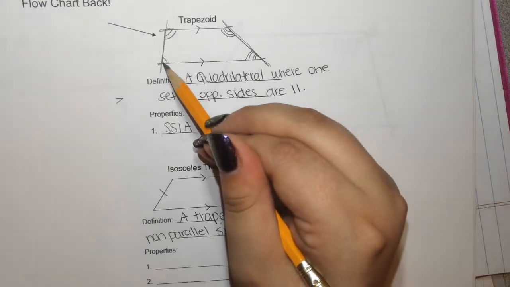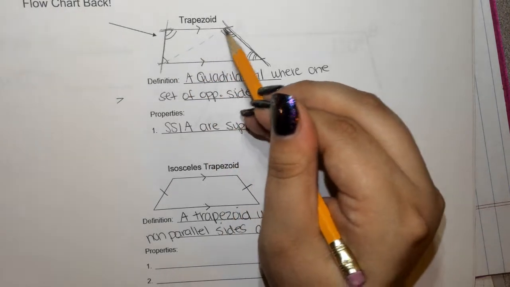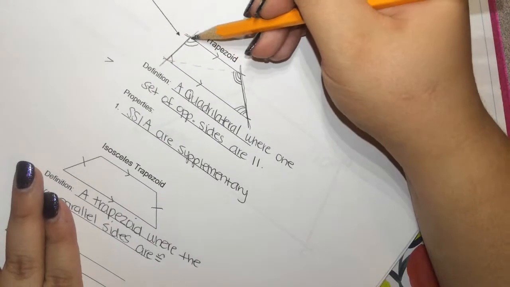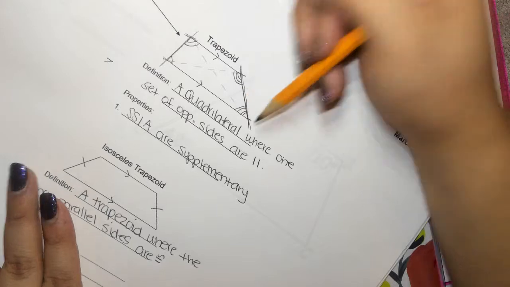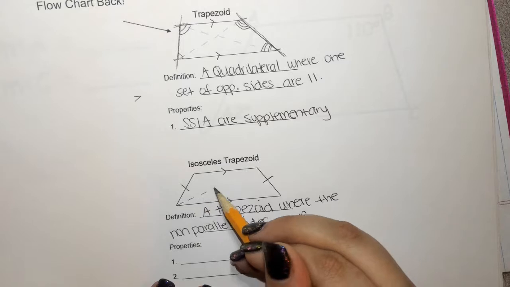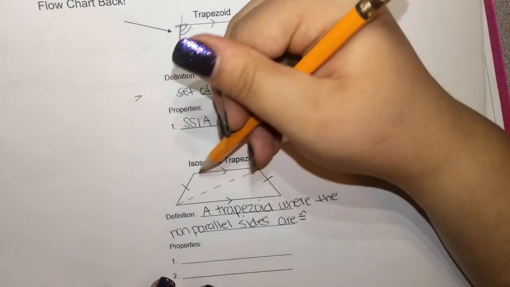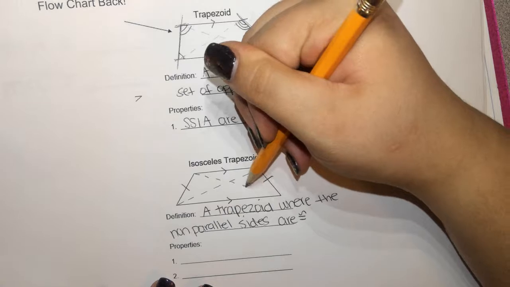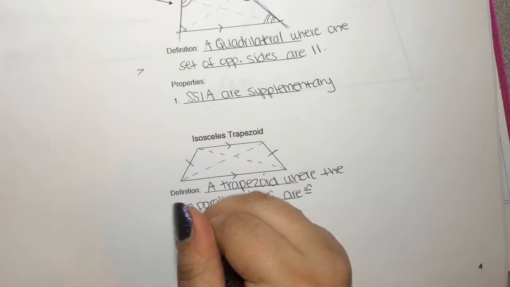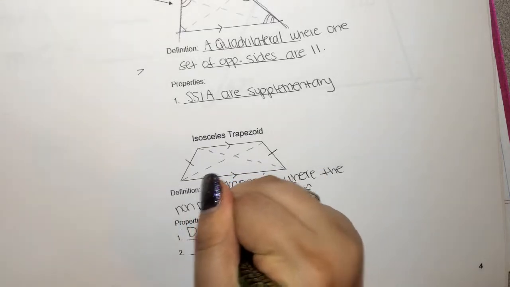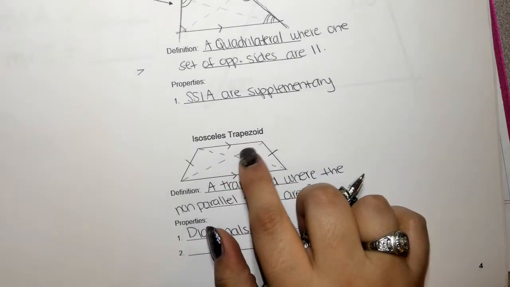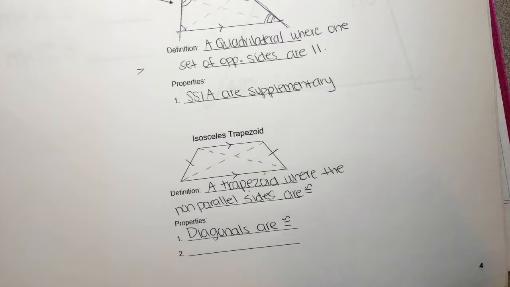It's a lot to remember, and that's why this unit is so hard. It's not because everything's really hard, but it's just so much information. By the way, if you draw the diagonals of your trapezoid, you'll notice that they are different. However, if you draw the diagonals of an isosceles trapezoid, they are the same. Okay, so they don't bisect each other because that's not in the middle, but they are congruent.